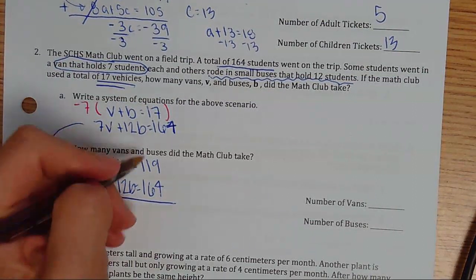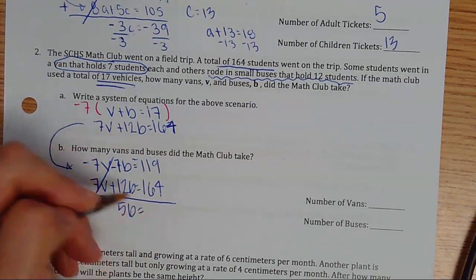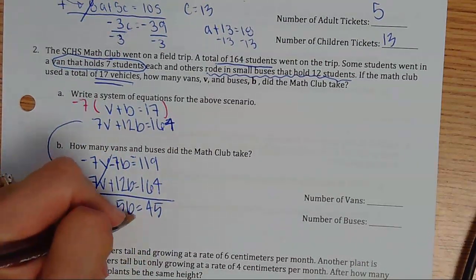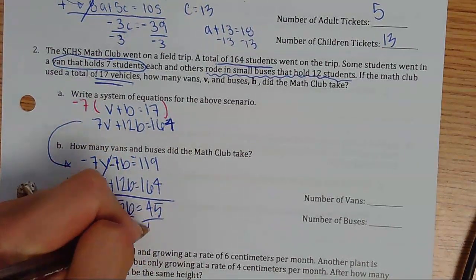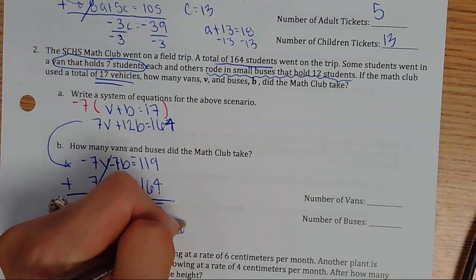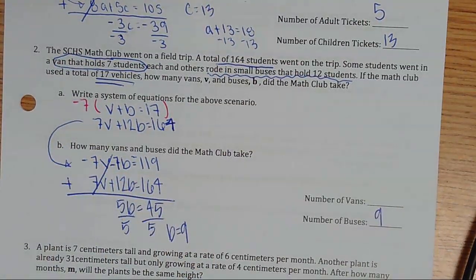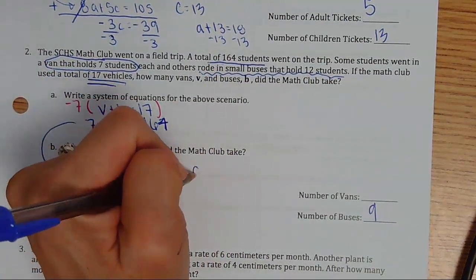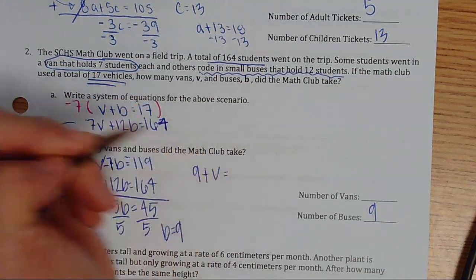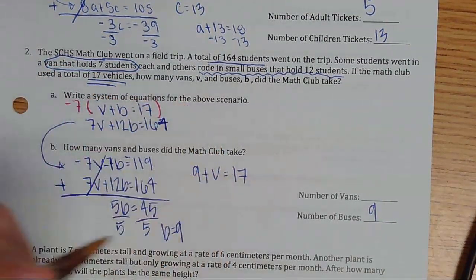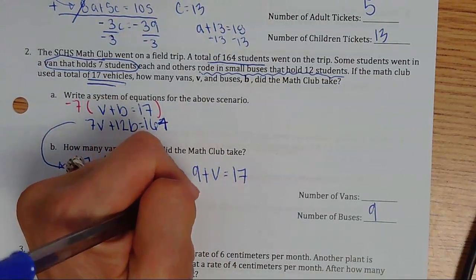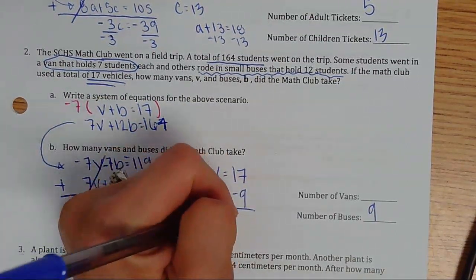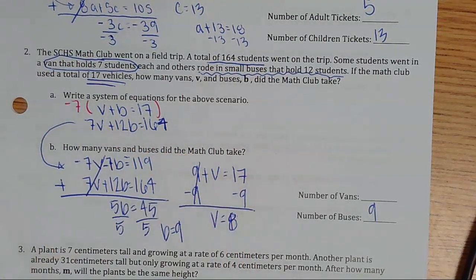These cancel out. I'm left with 5B equals 45. And then I'll divide by 5 and divide by 5 and get B equals 9. So what I'm going to do is see that it's 9 plus V equals 17. I'm going to subtract 9 and subtract 9 and get V equals, not 18, but 8.